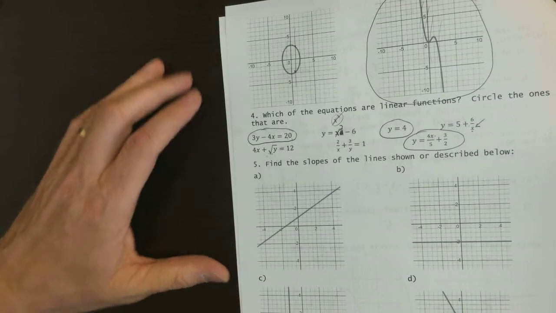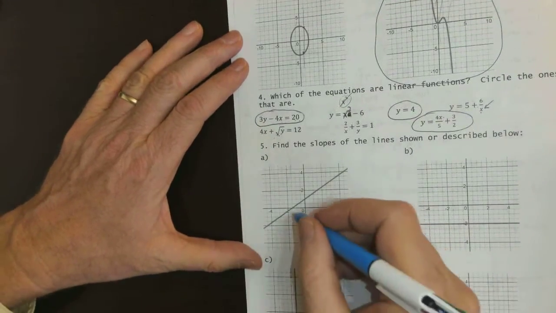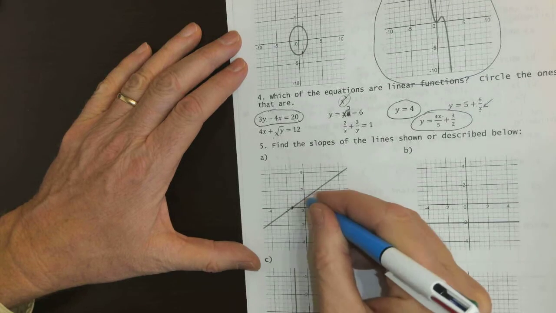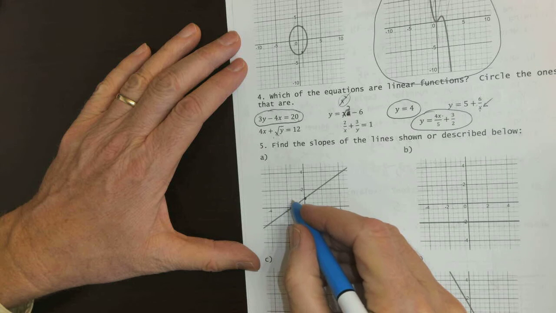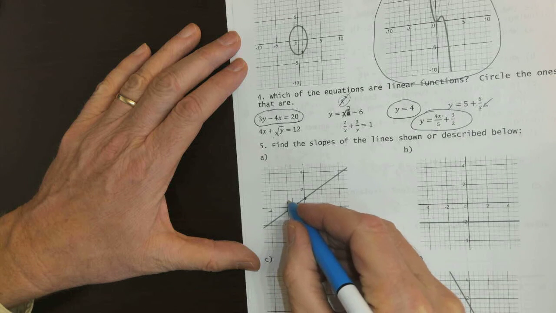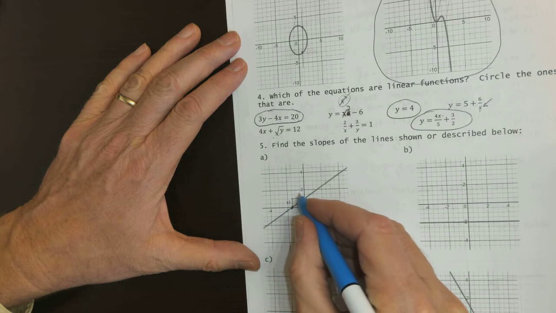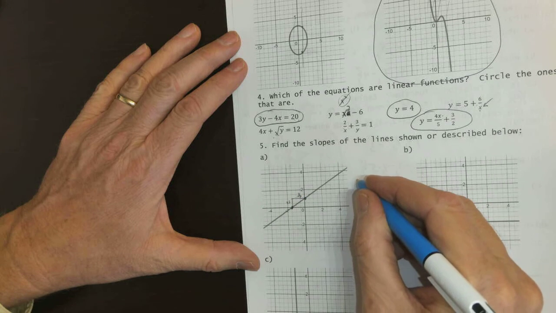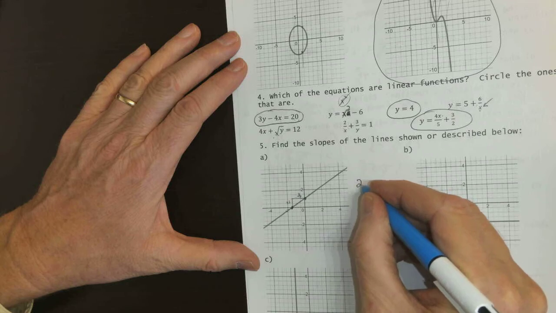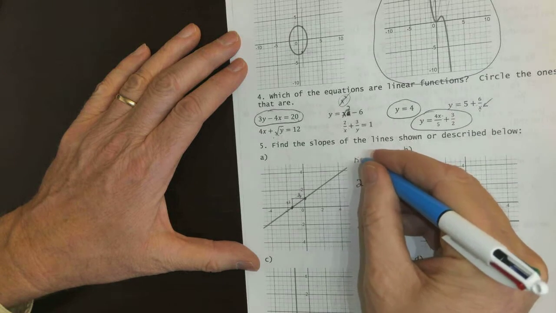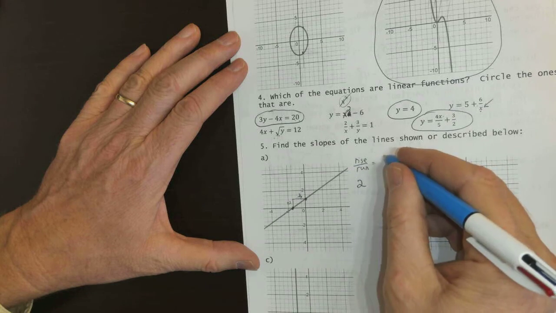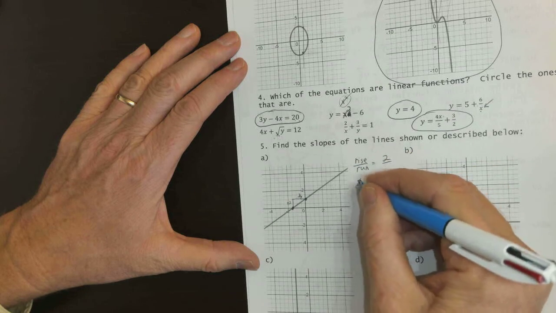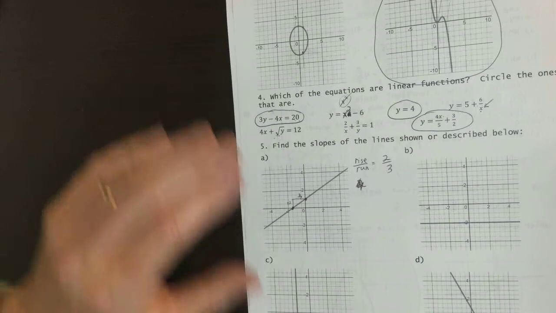Okay, slopes of the line here. Number 5. I'm inclined to take these intercepts. Here's the x-intercept, here's the y-intercept. I'm going up 2, going right 3. The slope is the rise, let me write that, rise over run. And in this case, it's 2 over 3.